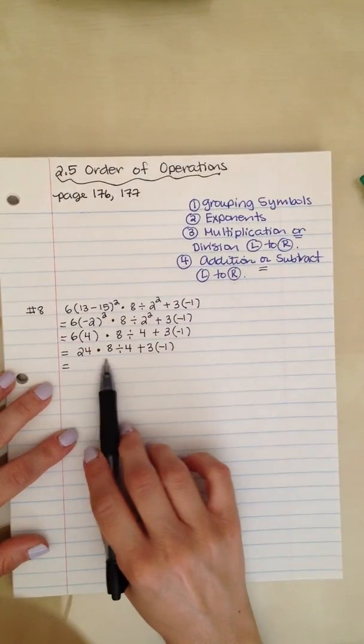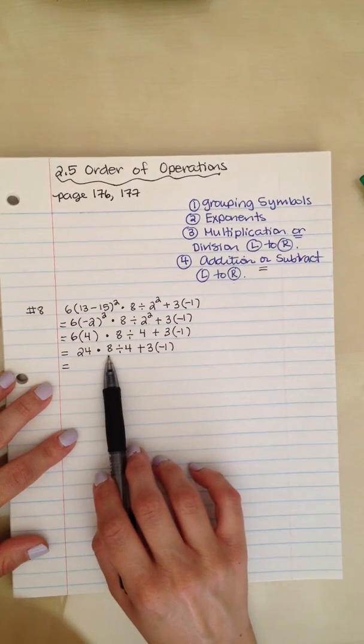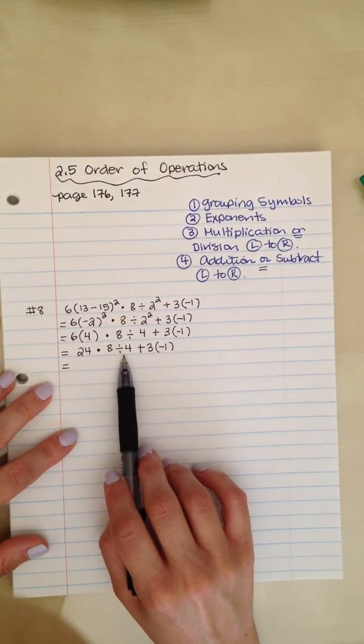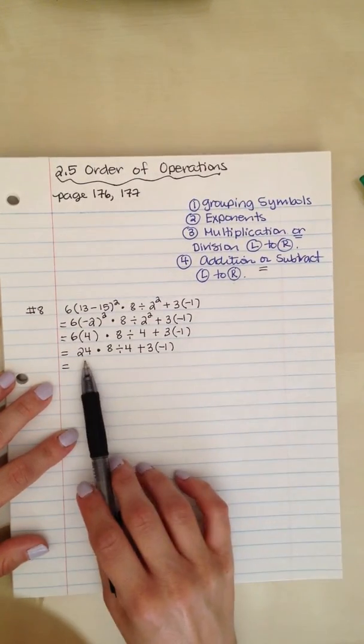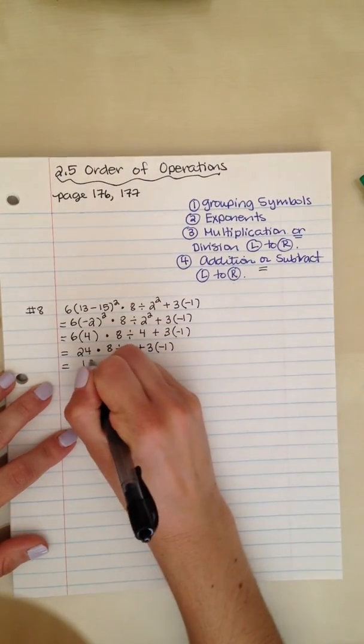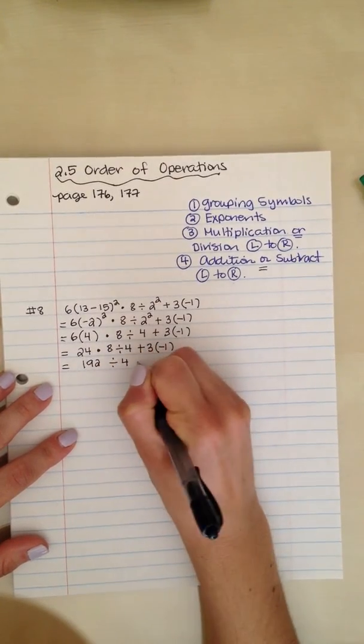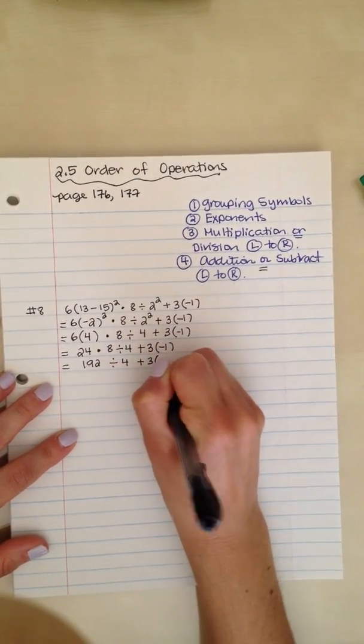Okay, I have multiplication on the left again, so we're going to do 24 times 8, and then we're going to divide, and so on. So now 24 times 8 gives us 192. Divide that by 4 plus 3 times -1.